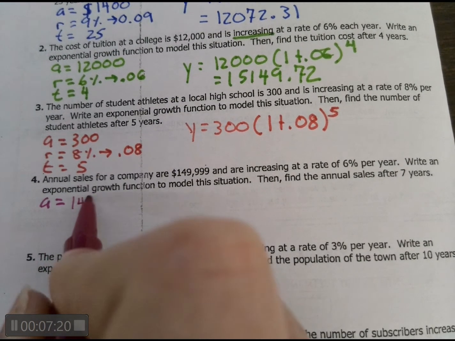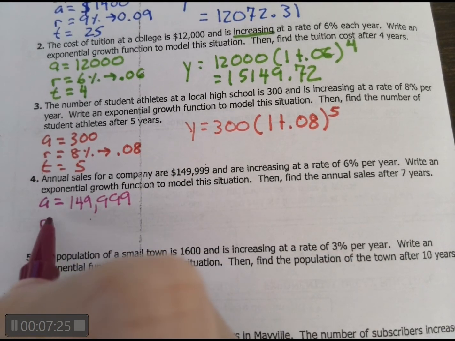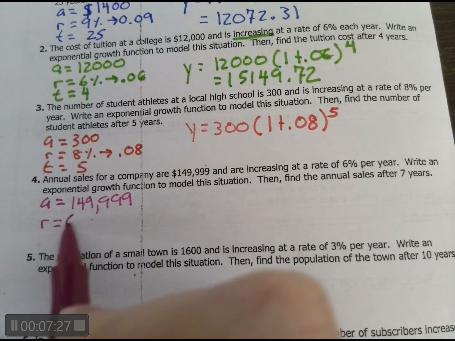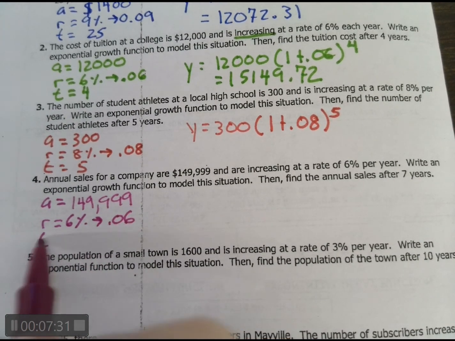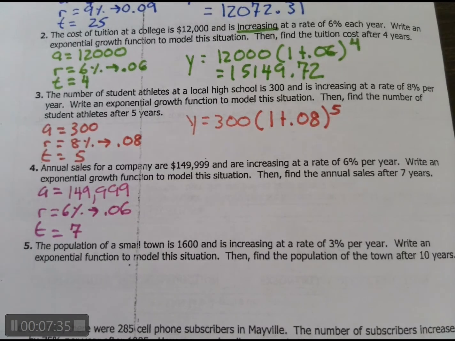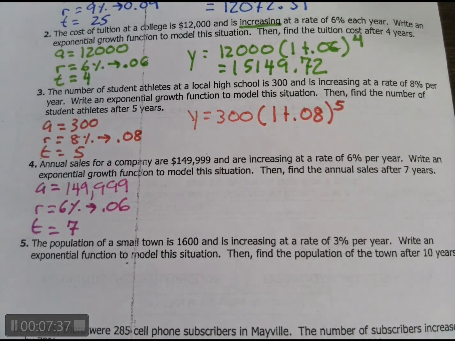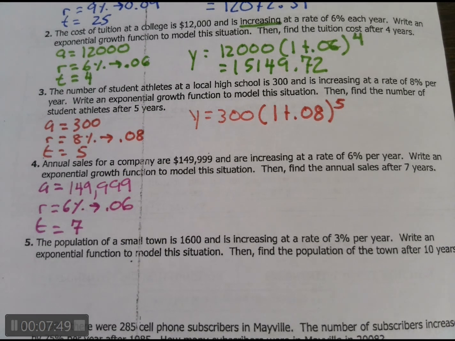It is the really big number, and then our R is 6%, which changes into 0.06, and then our T is 7. All right, so how about you guys write the equation, and then I will give you an answer, and then that way you can determine if you wrote your equation right or wrong, okay? So you guys write it right now.